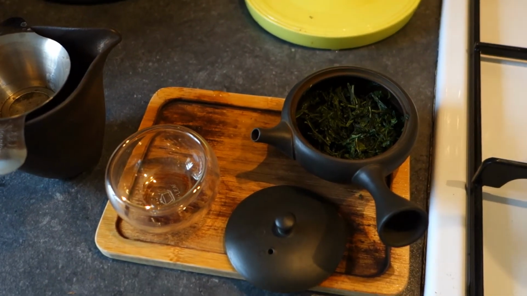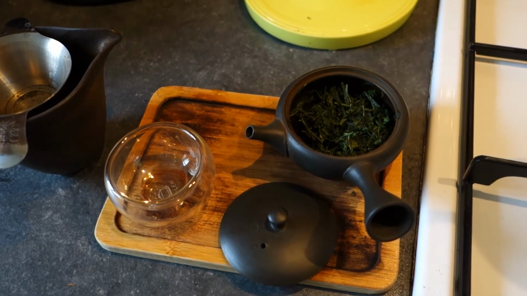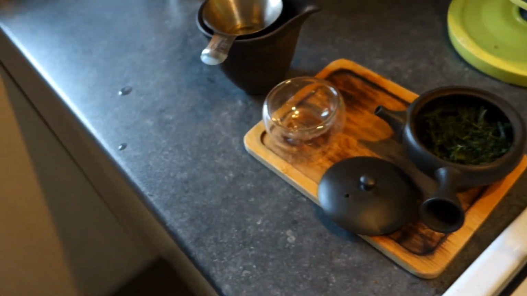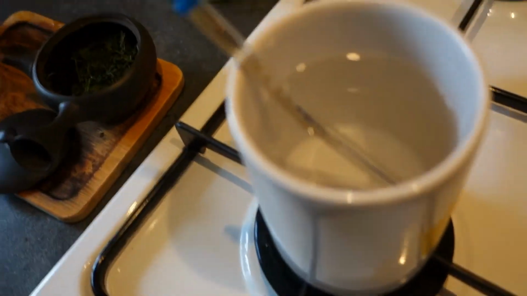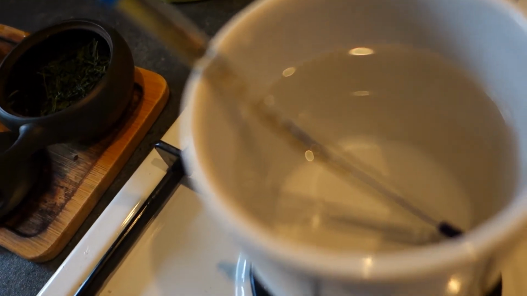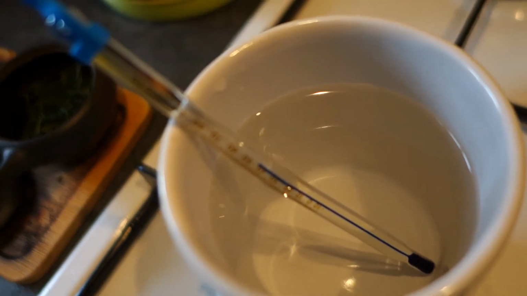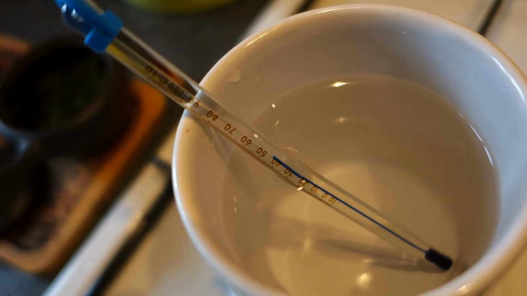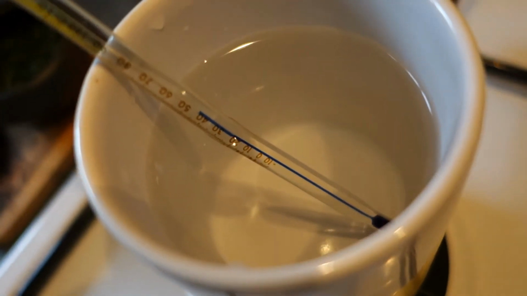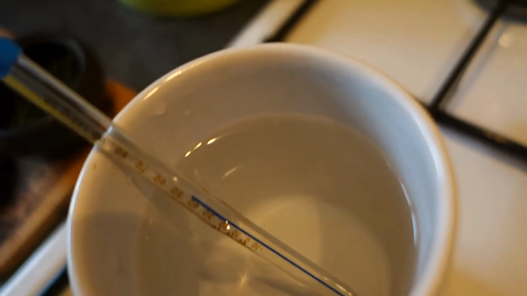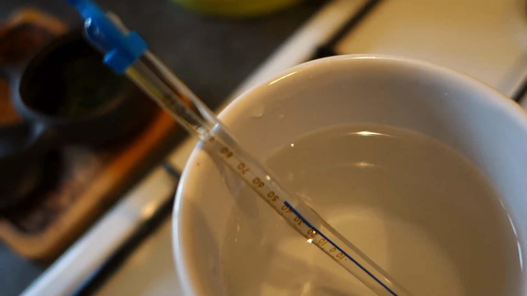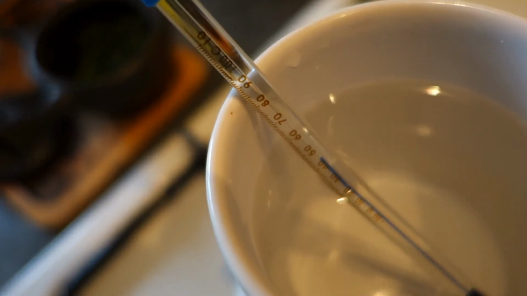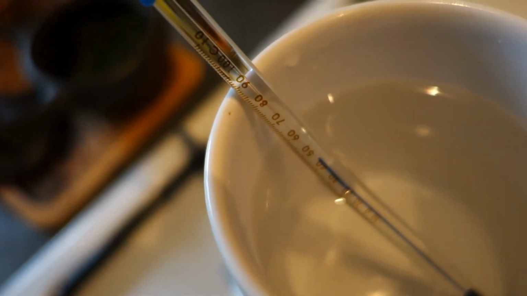Mug was a little bit cold anyway, so let's just put a bit more water in, to see if it will go up. Because the mug was cold, so it can cool the water down. Trying to make it as stable as possible.